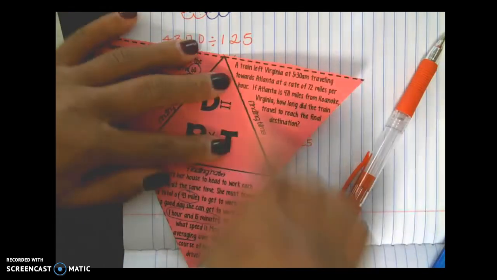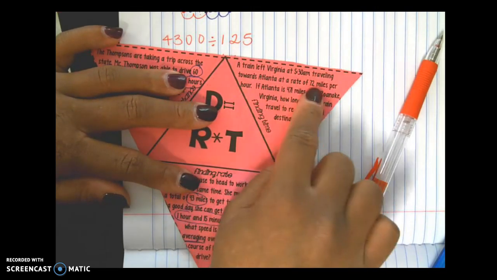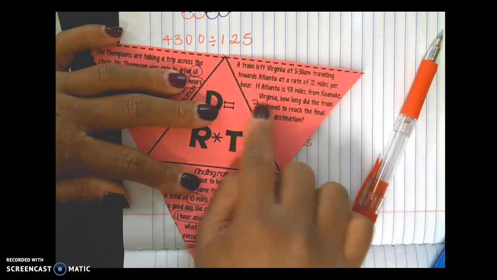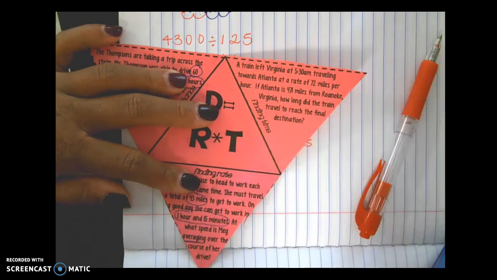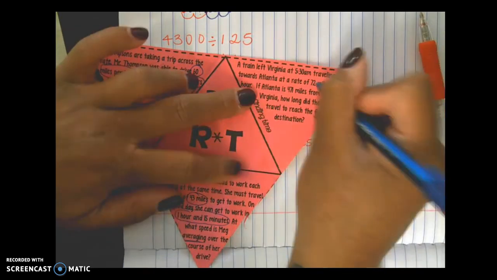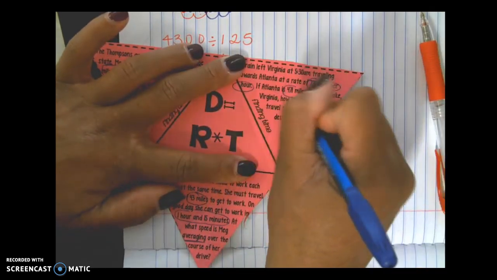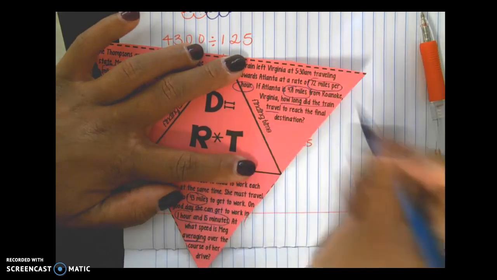Last one. A train left Virginia at 5:30 a.m. traveling towards Atlanta at a rate of 72 miles per hour. If Atlanta is 471 miles from Roanoke, Virginia, how long did the train travel to reach the final destination? What is important? 72 miles per hour and 471 miles. How long did the train travel?